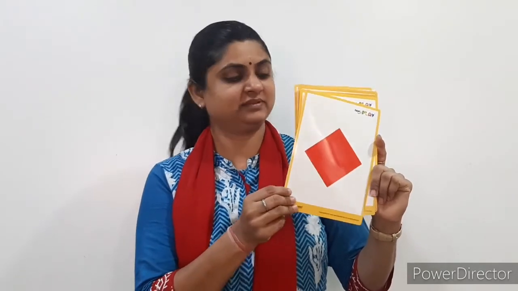This is rectangle shape. This is oval shape. Tell me children, which shape is this? Come on. Yes, diamond shape. And last, which shape is this? Correct, star shape.